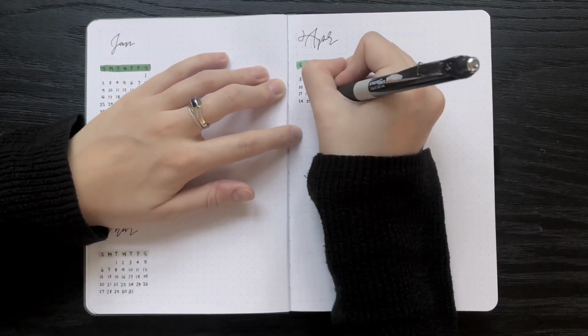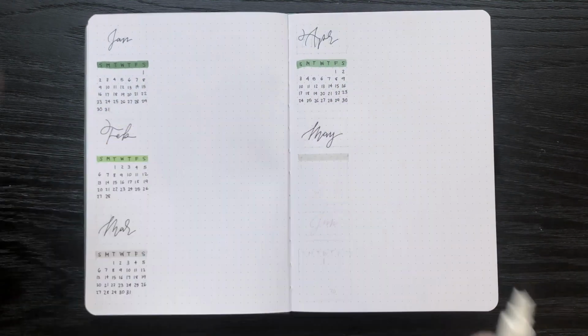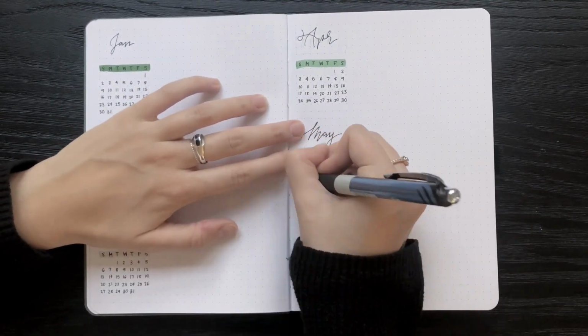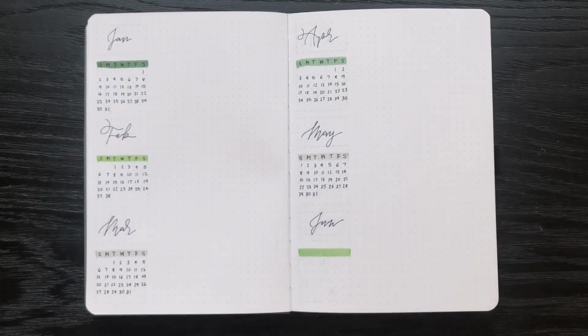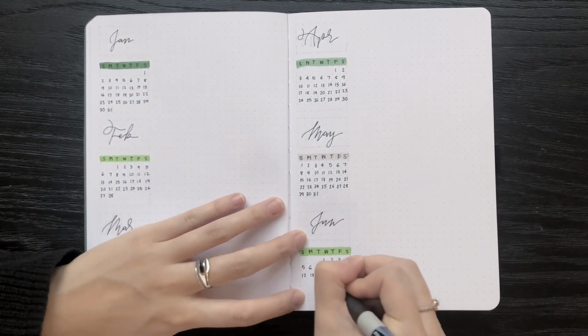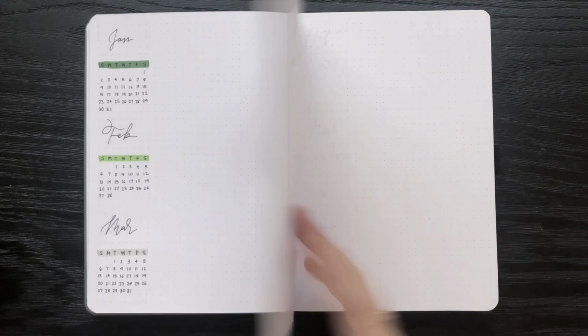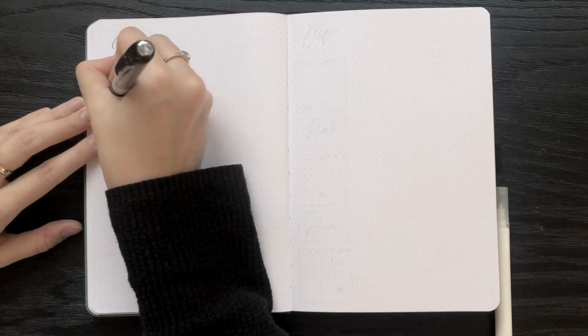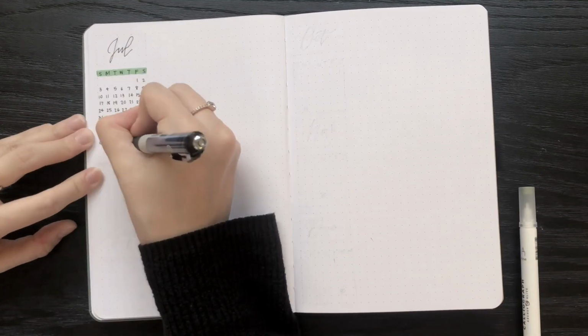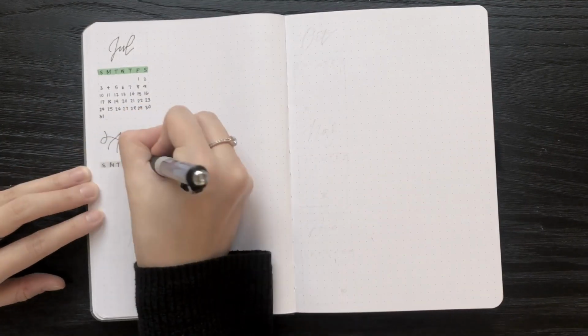So as I said, these can be tedious just because of all of the little calendars that you're doing. So I tend to keep these a little bit more on the simple side. I like to just pick sort of a color family that I keep within. For this example here, I'm obviously sticking with greens and a little bit of gray. And I tend to keep the doodling to a minimum.